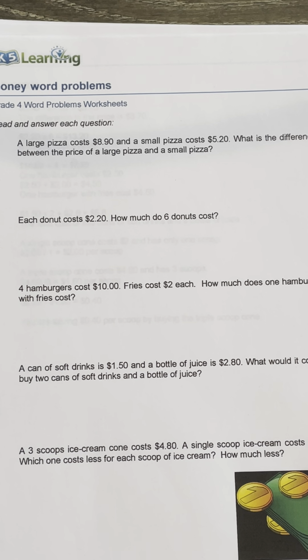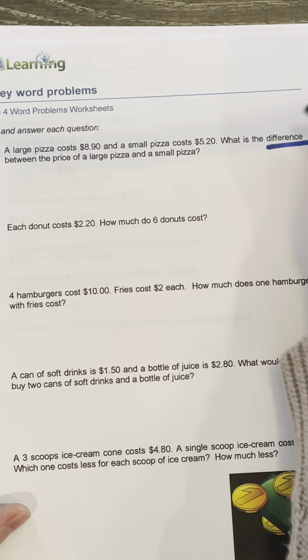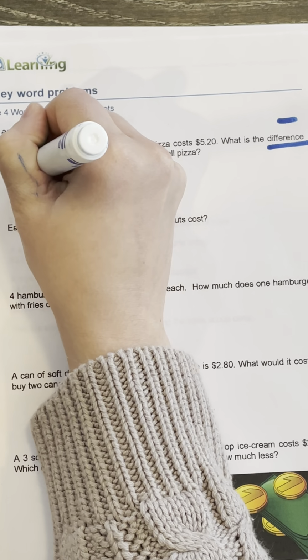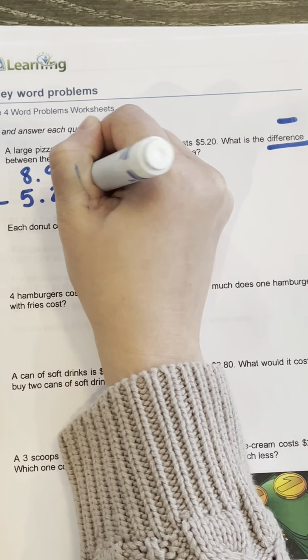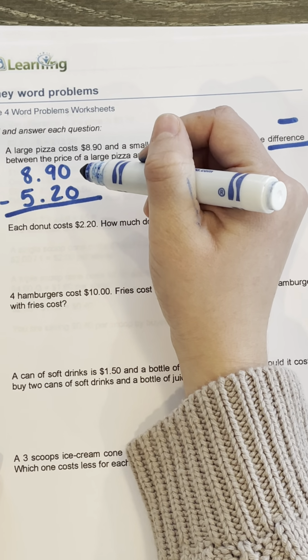So our first question, it says a large pizza cost $8.90 and a small pizza cost $5.20. What is the difference between the price of a large pizza and a small pizza? So in this case, remember that when we're talking about difference means subtraction. So what we are going to do is we are going to do $8.90 minus $5.20.